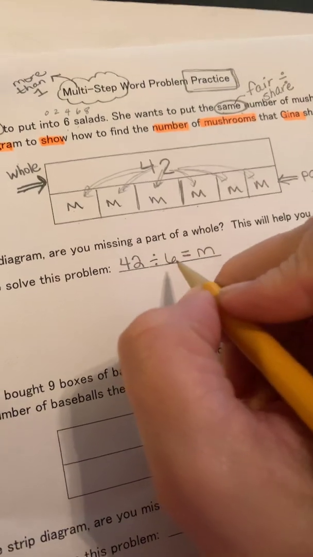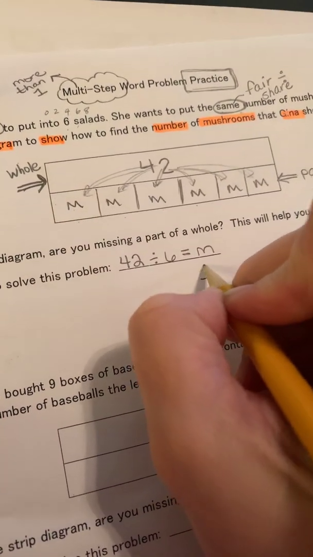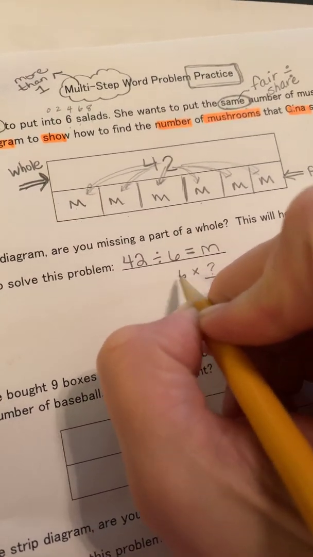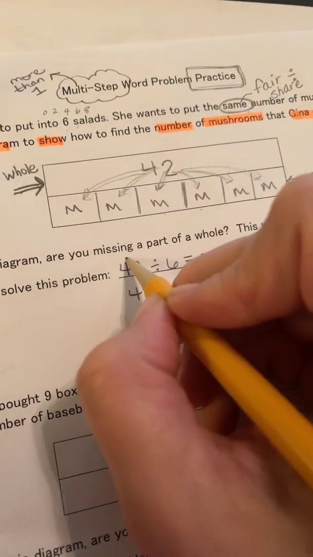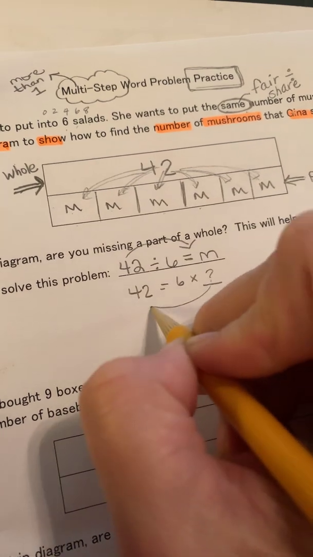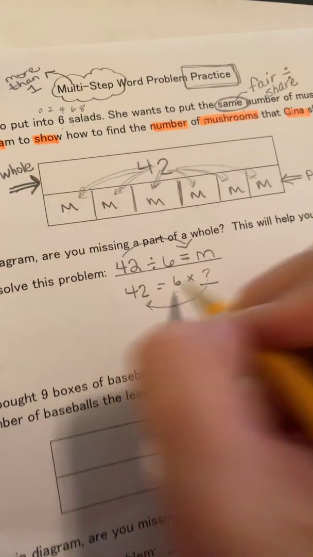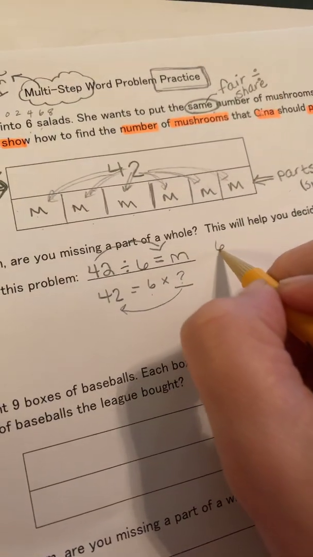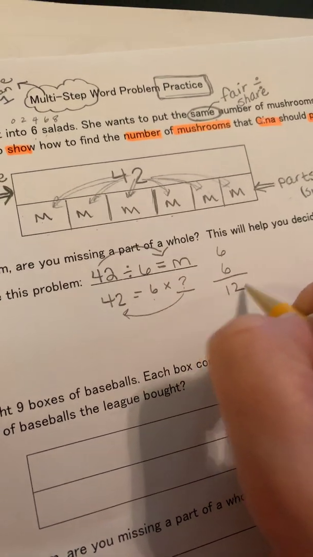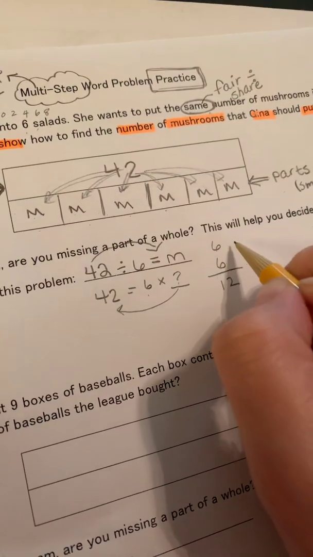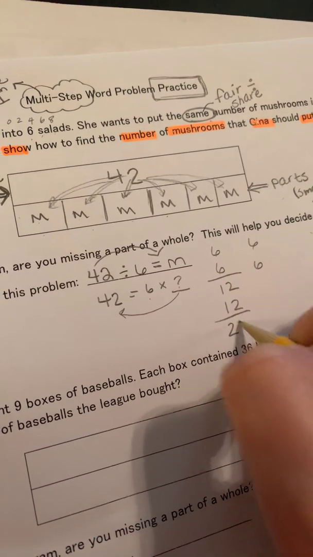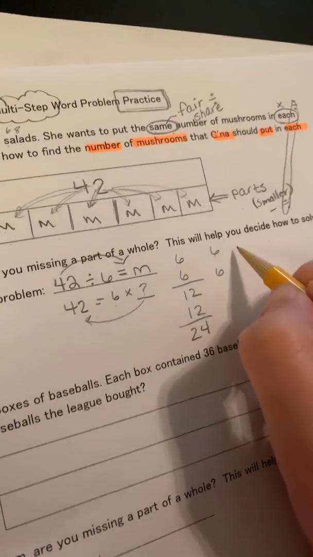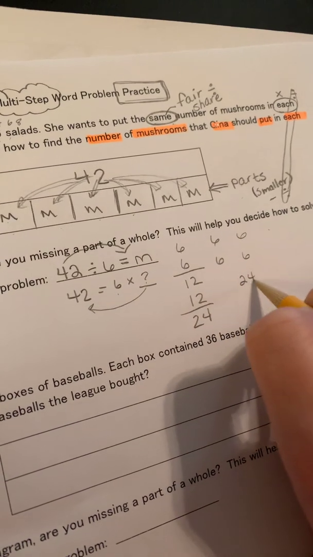All right, so who do we know goes with division? Multiplication, that's right. So I could be thinking, what times 6 equals 42? So this way is divide, but the opposite way would be multiply. So think of our sixes. 6 plus 6 is 12. So 2 more sixes, that's another 12. That's 24. If I do 2 more sixes, I'm adding another 12.